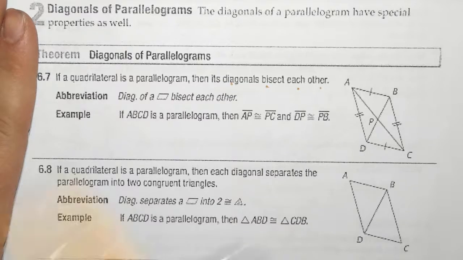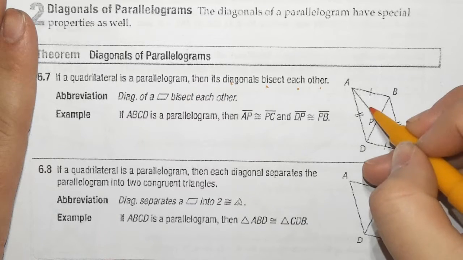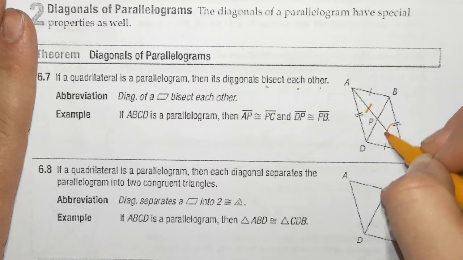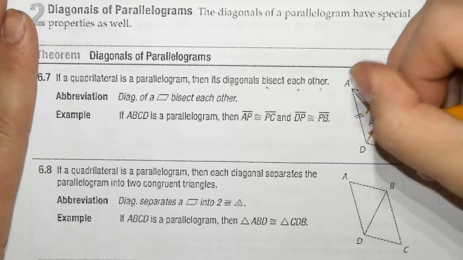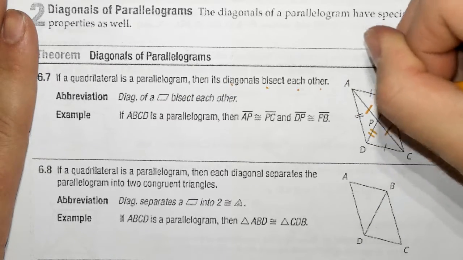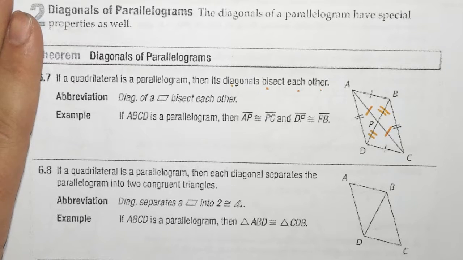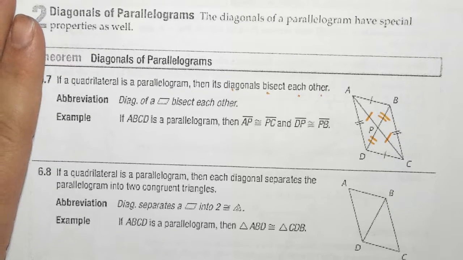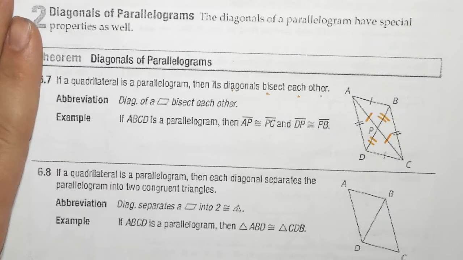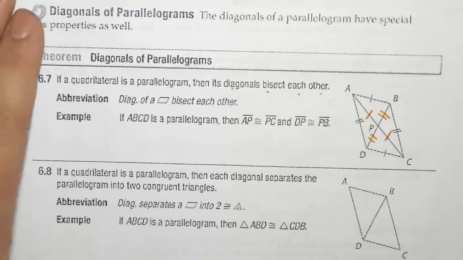What does bisect mean? Cuts in half. So this is congruent to this, and this is congruent to this. Do they have to be the same thing? No, they don't. That's a property of another quadrilateral.